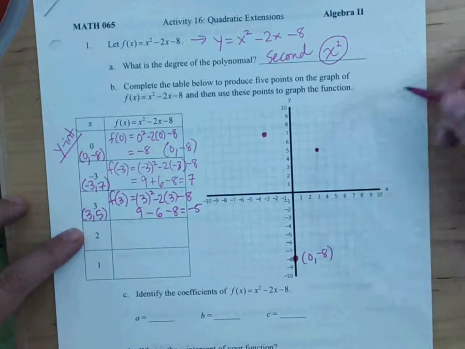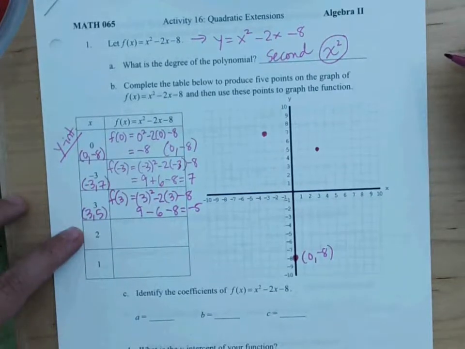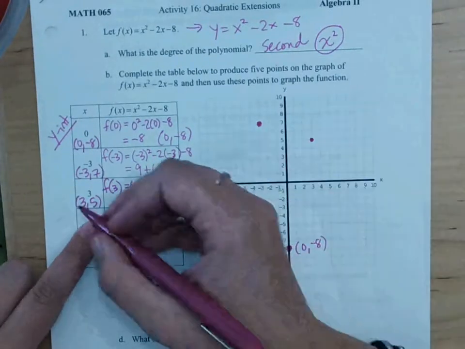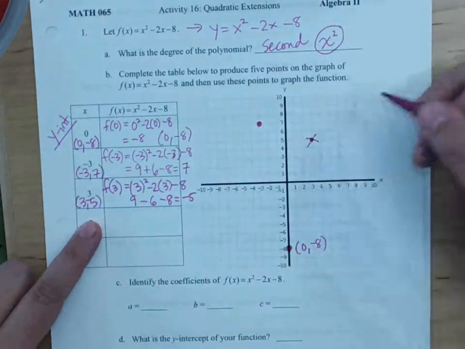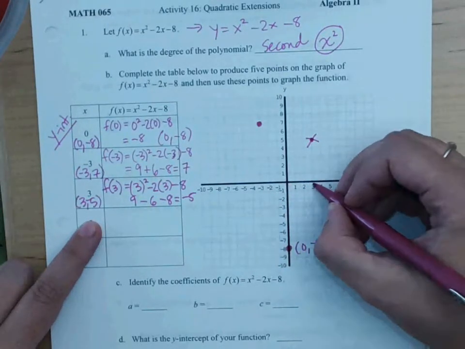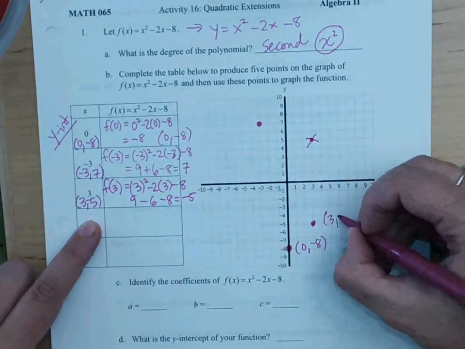And this is looking like a really strange shape, isn't it? Am I doing this math right? Yes, okay, I am. Oh, negative 5. No wonder it looks so funny. That's not it. Why not negative 5? Because I made a mistake. That's why. Okay, 3, go over to 3, down to negative 5. That looks better. Okay, this point right here, 3, negative 5.